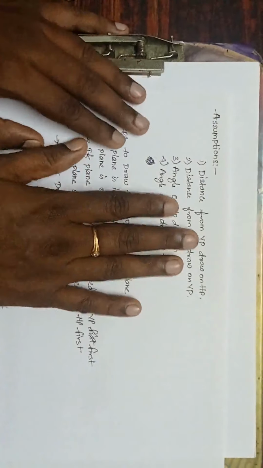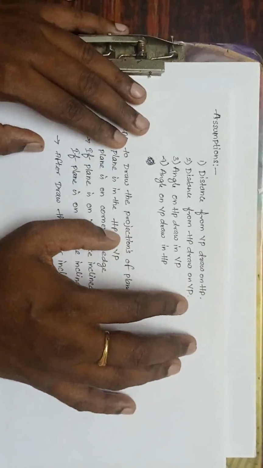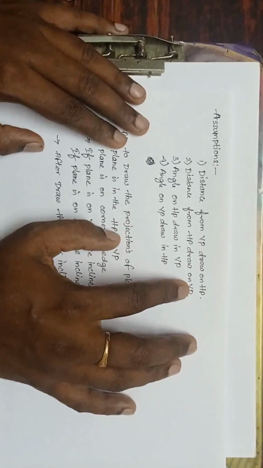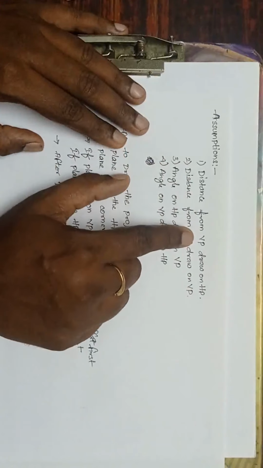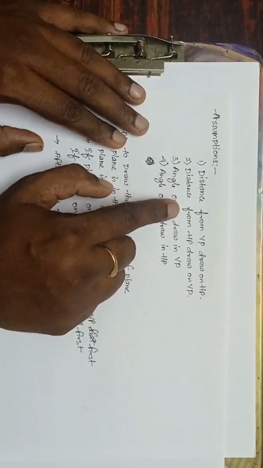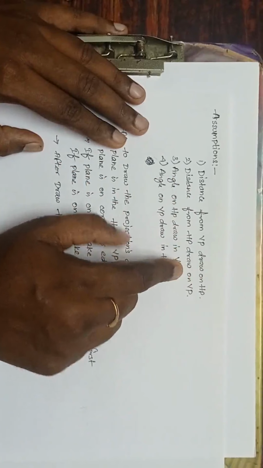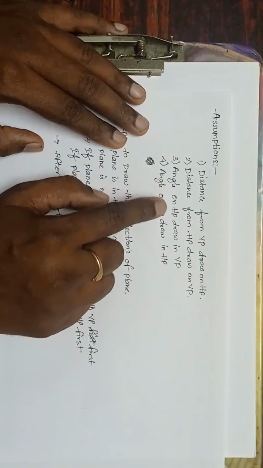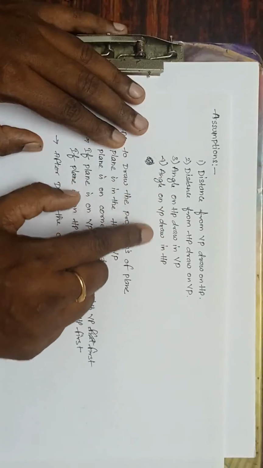From the previous diagrams or from the previous topics, we know that the distance from the VP is drawn on the HP. Yes, we have already studied that. Now, the distance from the HP is drawn on the VP. These are vice versa, reverse. Next, angles are also reverse. Angle on the HP, we have to draw in the VP. Angle on the VP, we have to draw in the HP.